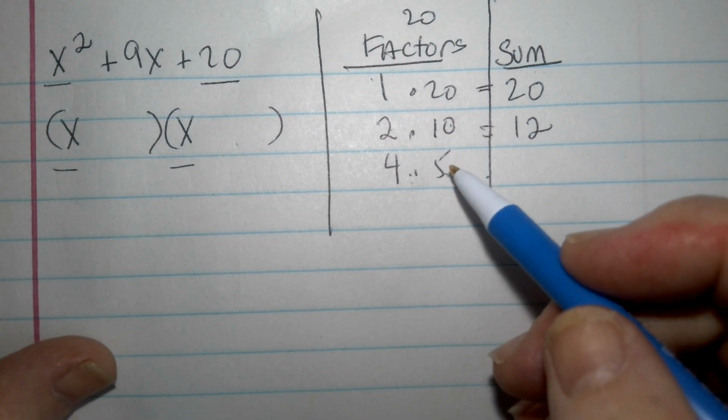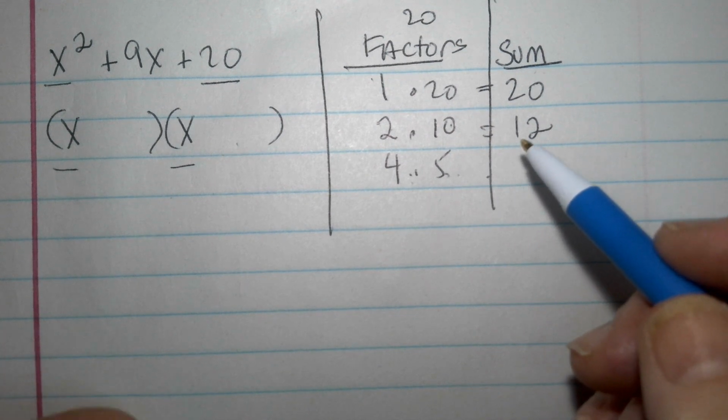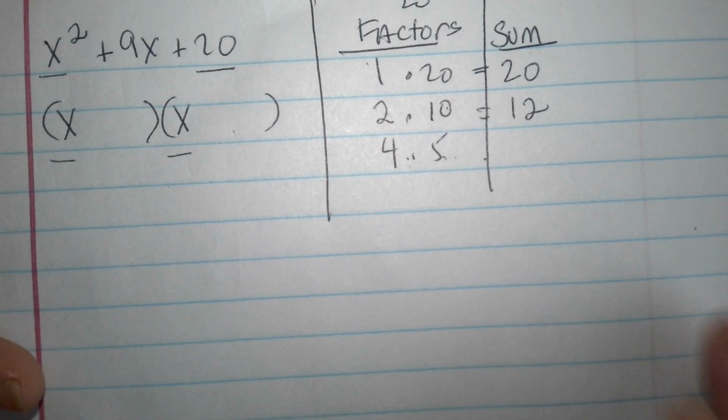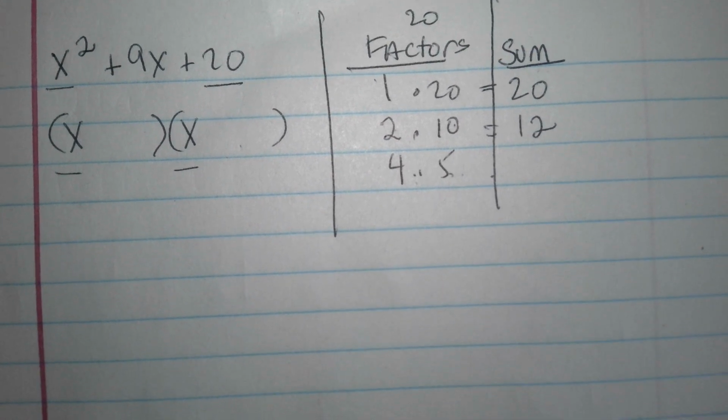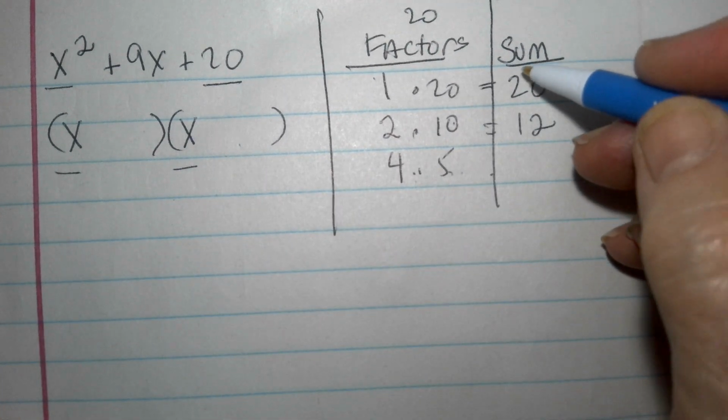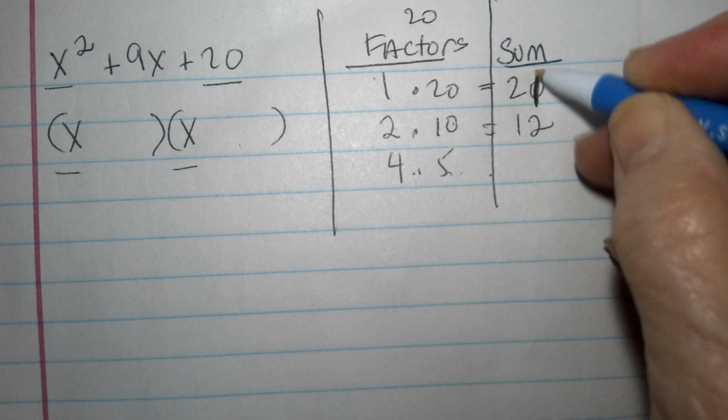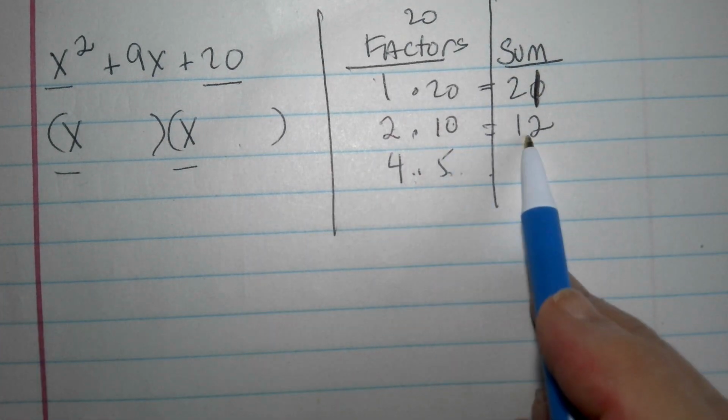And 10 plus 2. No, 1 plus 20. First one. Okay, Joel, I think you just need to stop talking and listen. I need you to stop and listen. But he is right. The sum is 21. Okay. And this one is 12.